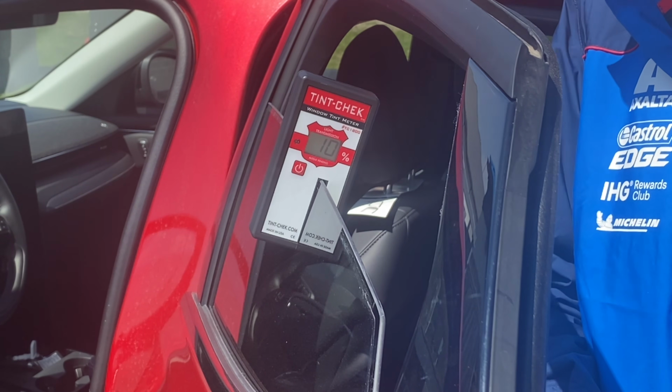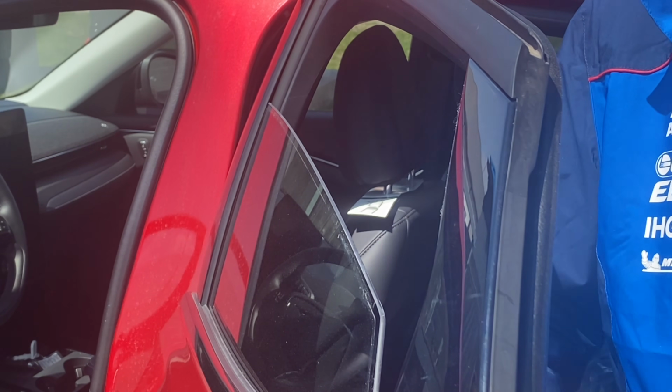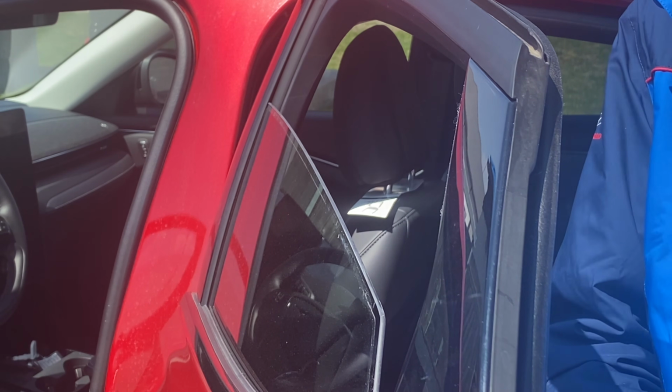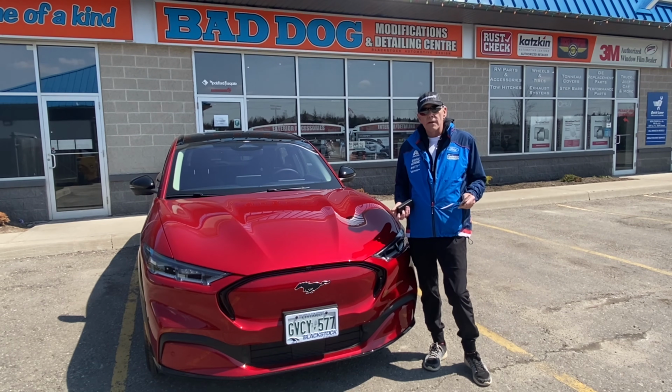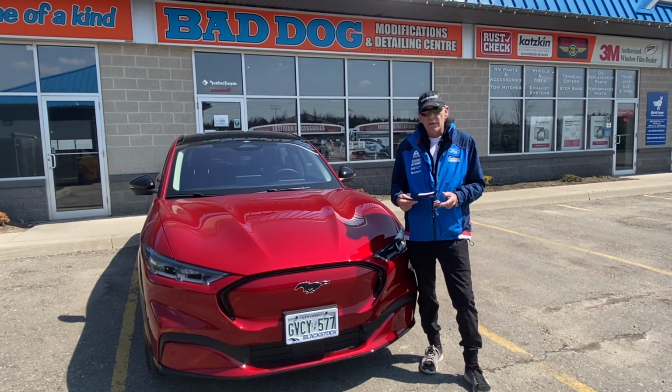All right, so that's the impact of the shade on both the front and the side windows, and that covers a little bit about the laws in Ontario and how they're applied. Okay, so there you go. That's a little bit about the window tint characteristics of the film.